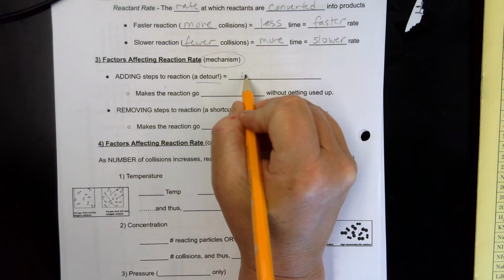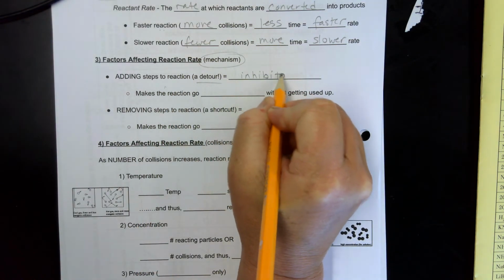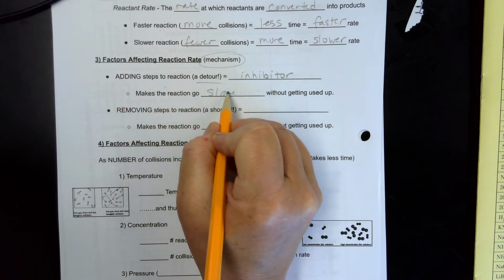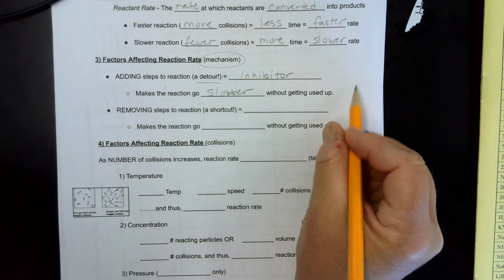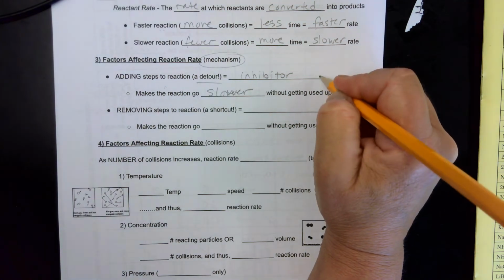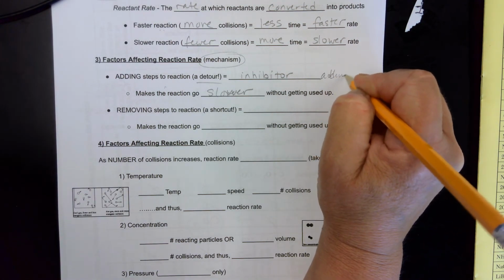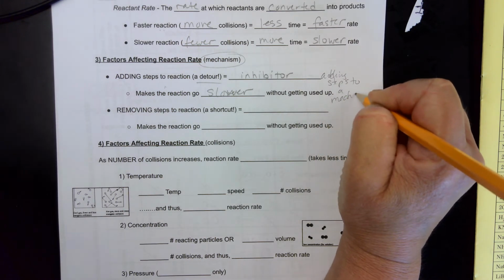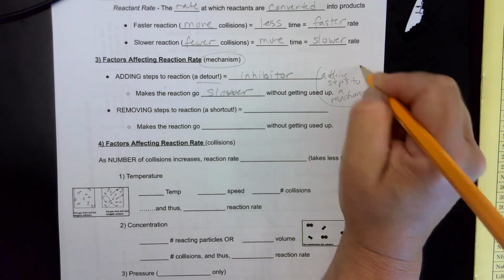This in chemistry is known as an inhibitor. And this is going to make the reaction go slower without getting used up. And that's typically by adding steps to a mechanism.